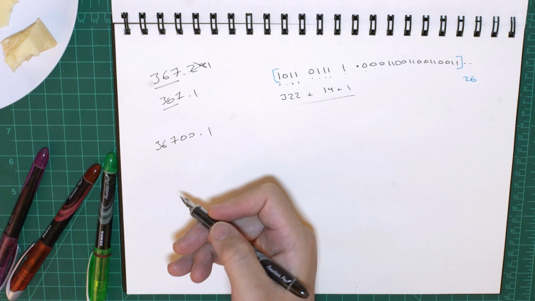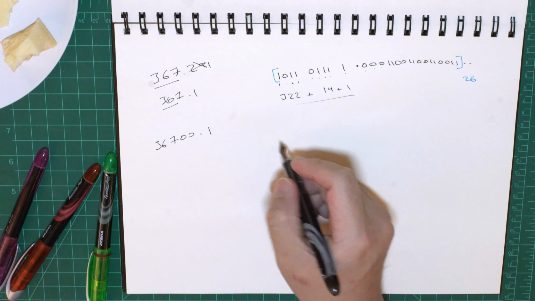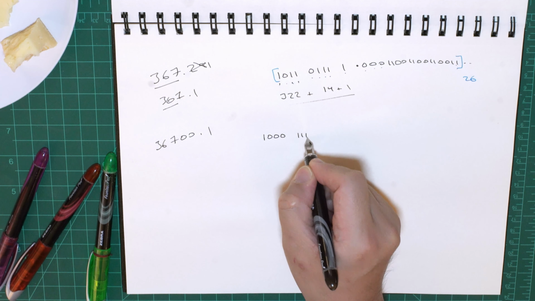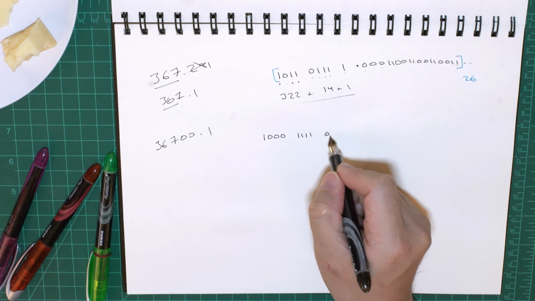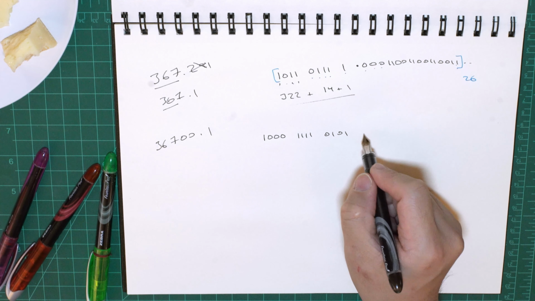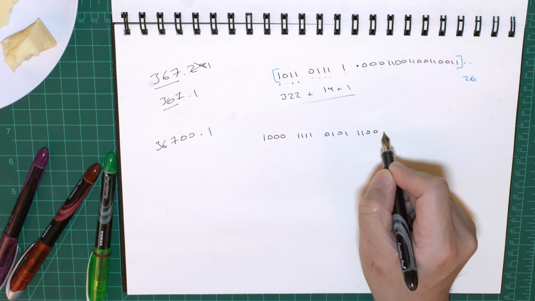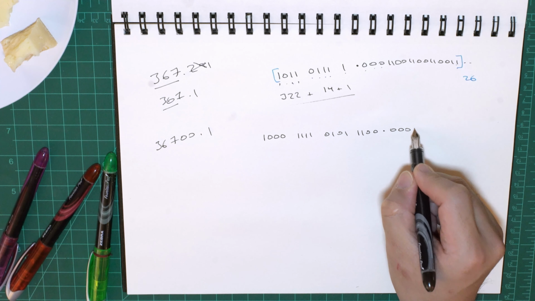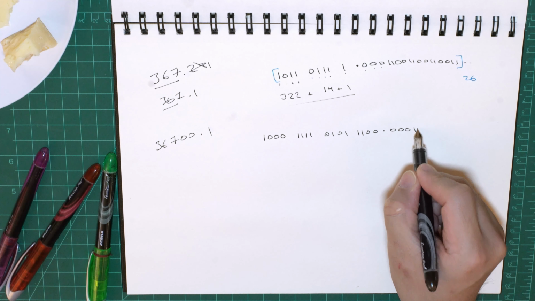I have actually pre-calculated this. I do not do this kind of stuff mentally, but it looks like this: 1 0 0 0 1 1 1 1 0 1 0 1 1 1 0 0. There's our decimal point, and we know at the back we have to go 0 0 0 1 1 0 0 1 1 0 0, etc.